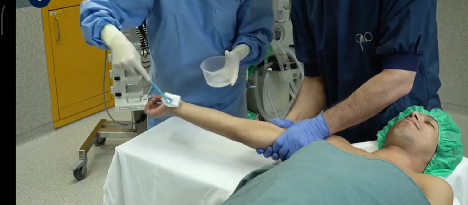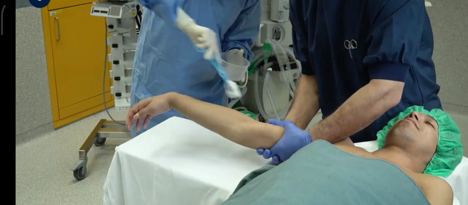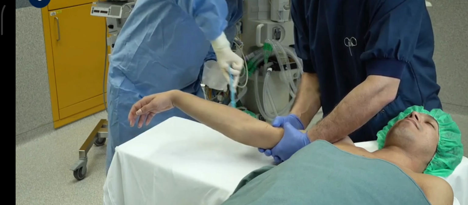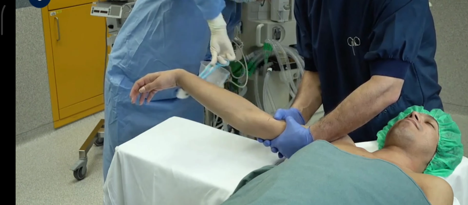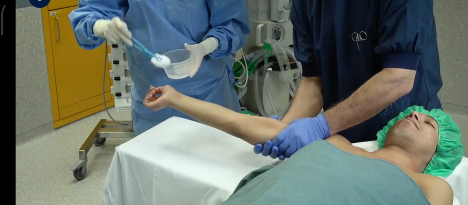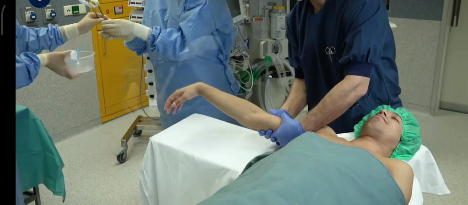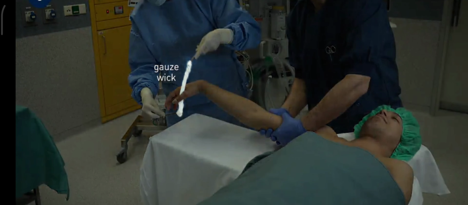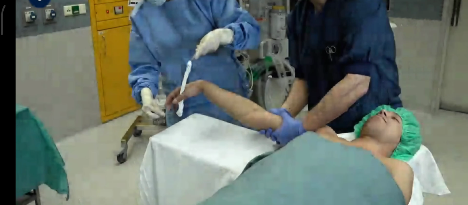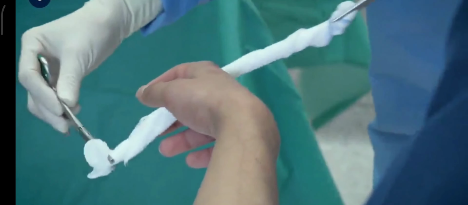In this instance, the entire extremity is considered to be clean, and the disinfection progresses in a proximal to distal direction, with the assistant rotating the arm to allow the entire circumference to be cleaned. The hand is cleaned as shown. To clean in between the fingers, a gauze wick held between 2 clamps can be used. The use of the gauze wick is now demonstrated in close-up view.